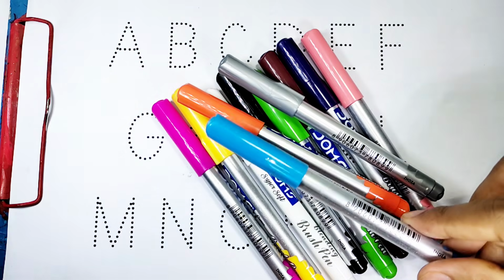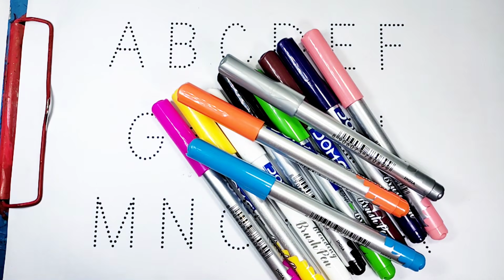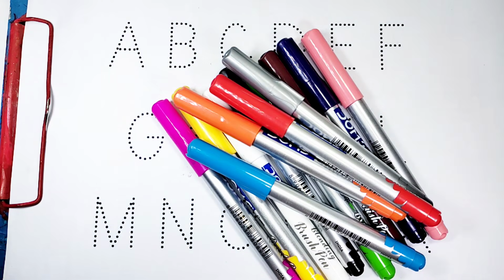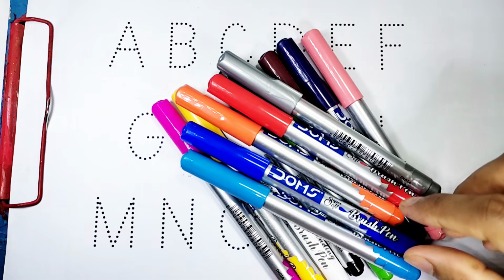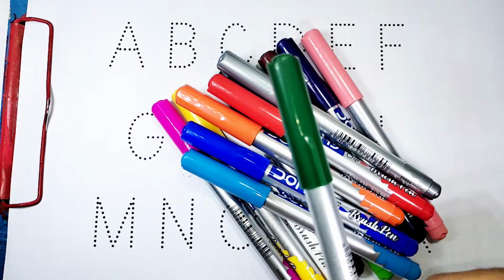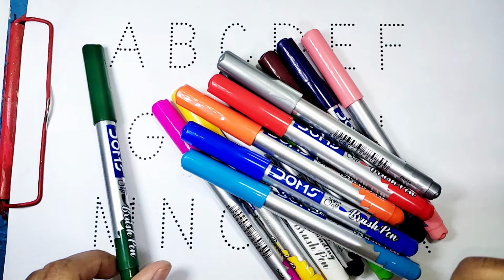Stay with us. Sky blue color. Red color. And the next one is blue color. Kids, the last one is dark green color.